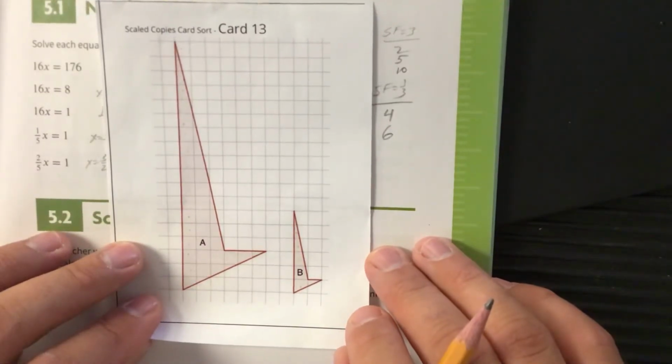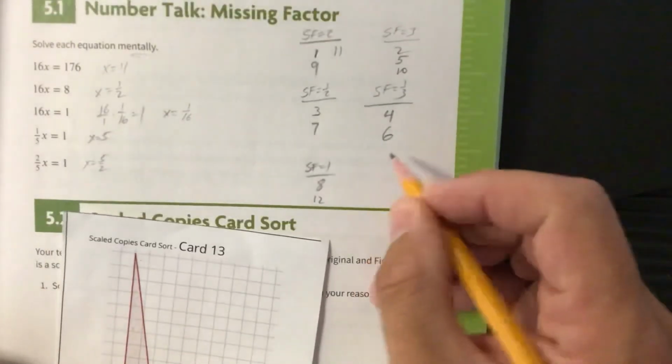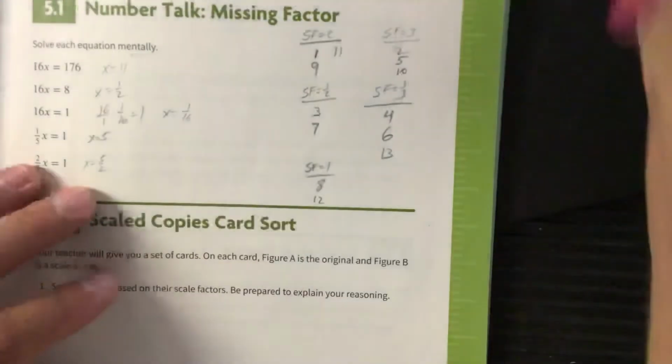Yep. 1/3, 18 to 6. All right. So I got them all listed there.